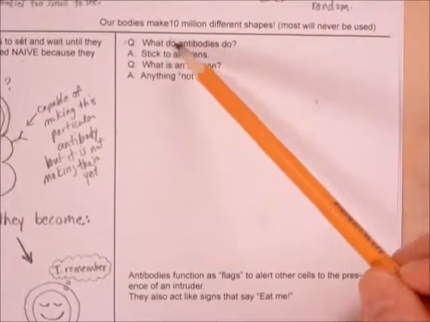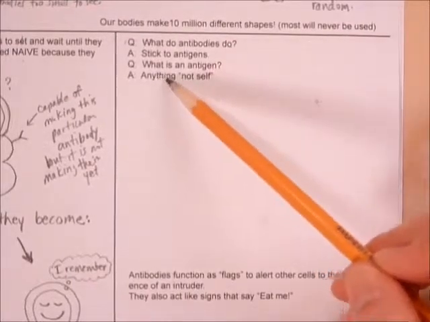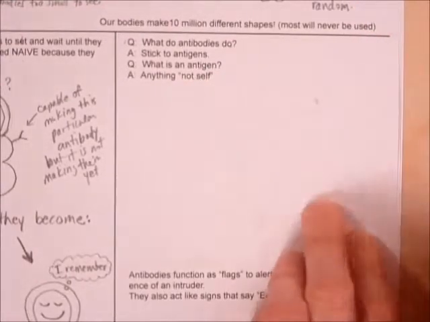As a little reminder, what do antibodies do? Stick to antigens. What is an antigen? Anything not self. That's just our quickie reminder.